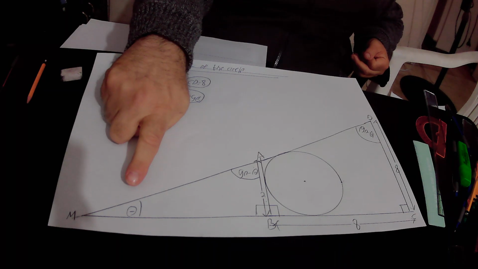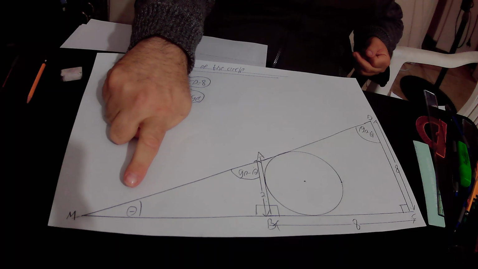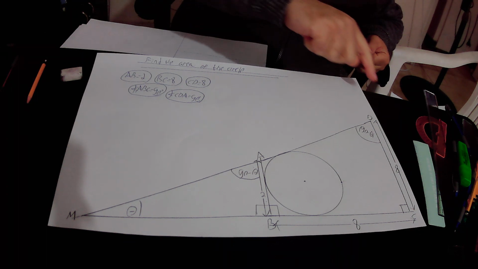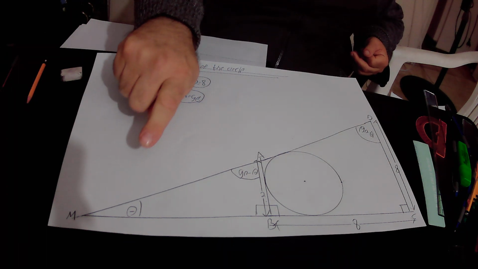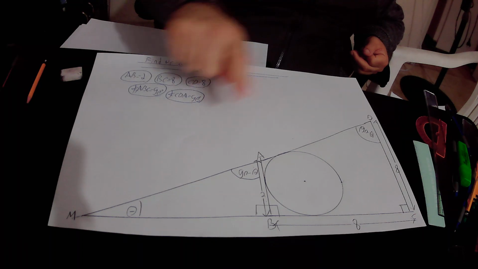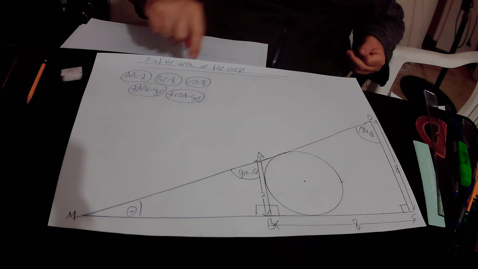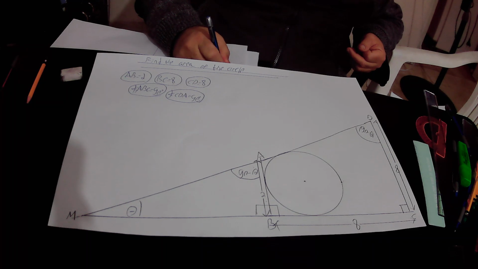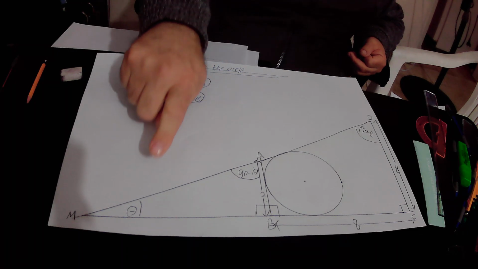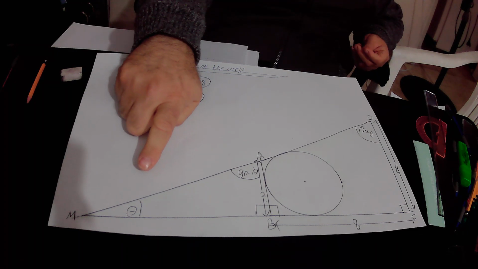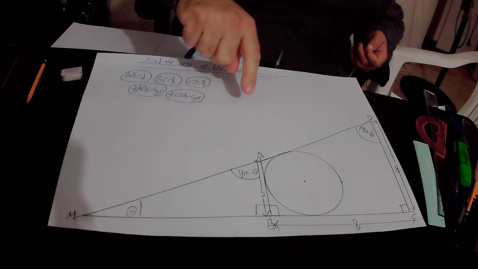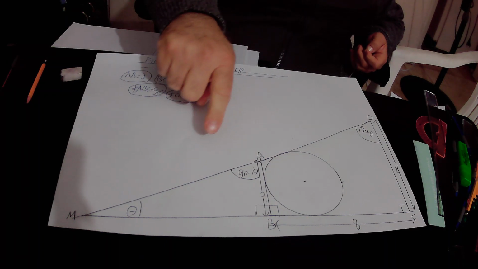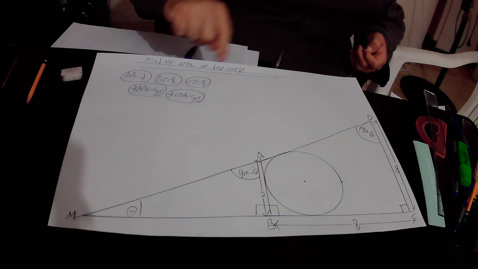So if we relate to this angle theta as it belongs to the right big triangle, triangle DCM, it will be called angle DMC, and it equals itself. If we relate to angle theta as it belongs to the right small triangle, triangle MBA, it will be called angle AMB.